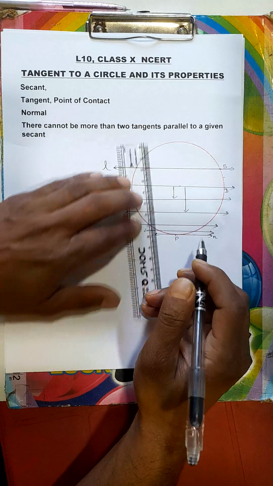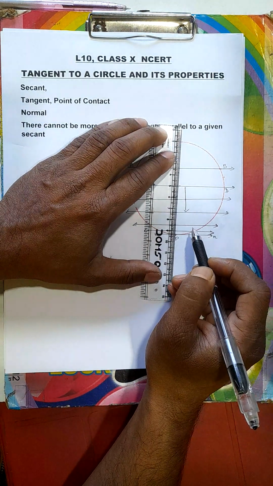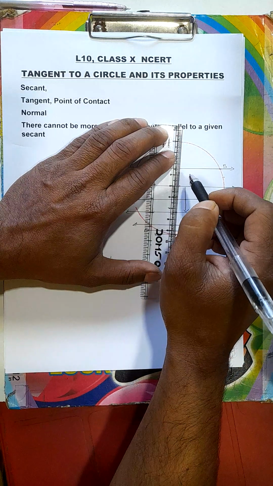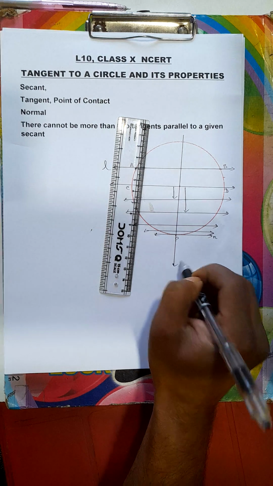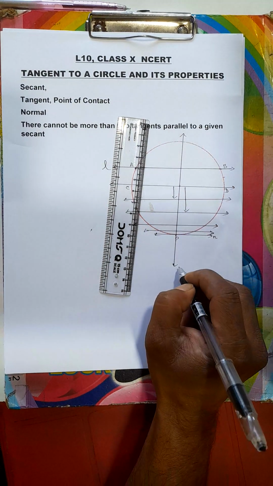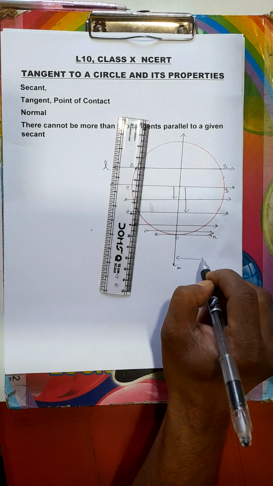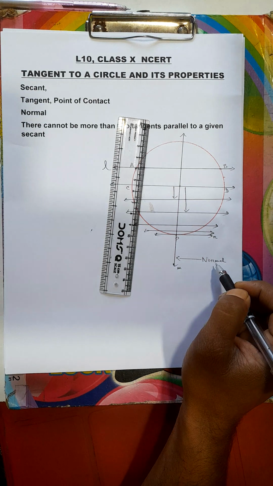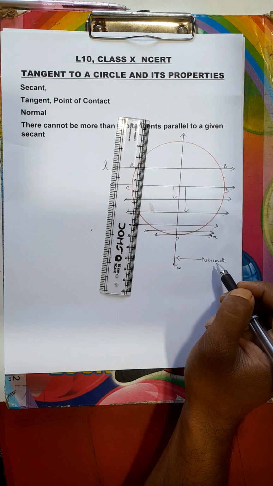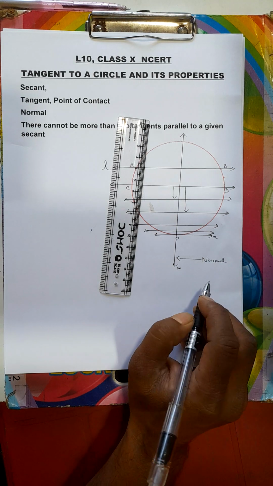Now, if you make a line through the radius, through the center of the circle, through the point of contact, let us make this line. Suppose this is line M, and this line is called the normal. So the normal is the line which is made through the center of the circle and the point of contact of the tangent.